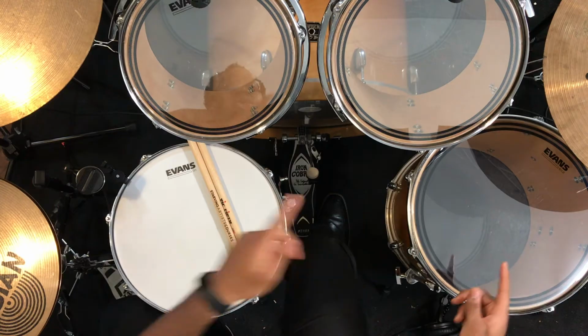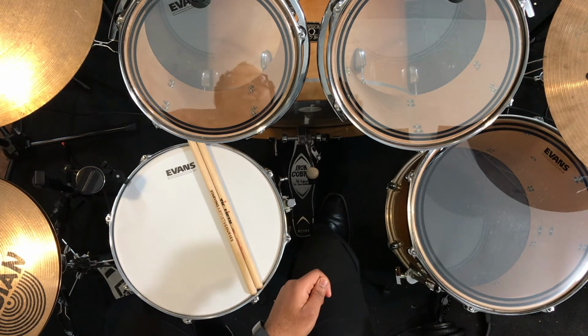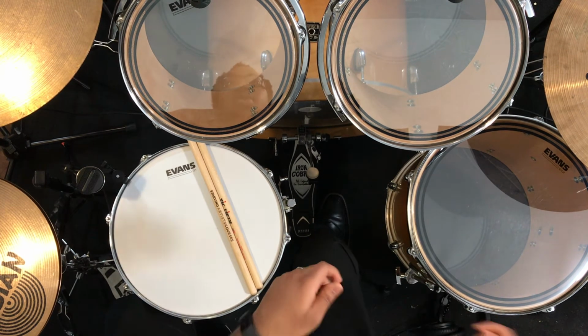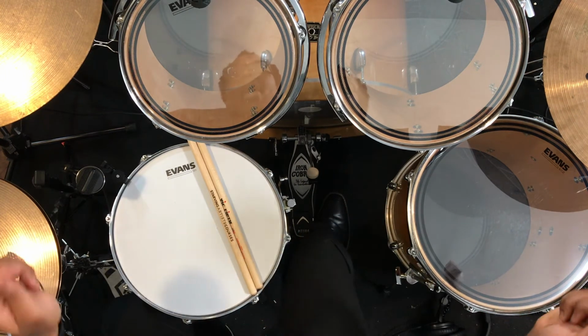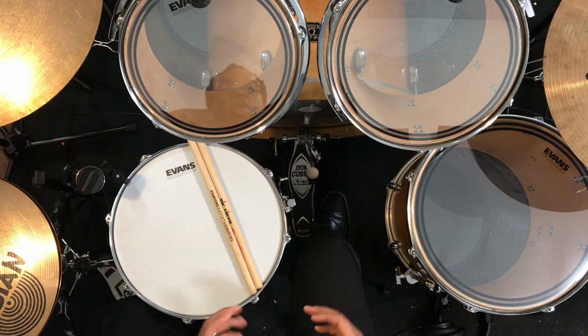So we're going to hit these first, 1 and 2 and 3 and 4 and 1 and 2 and 3 and 4 and. And that's how we crash out the song. With that, we're hitting the kick, 3 and 4 and. So these are eighth notes now. And we're doing the same thing on the hi-hat. So we're doing a kick and a hi-hat, 3 and 4 and, while we crash on these.